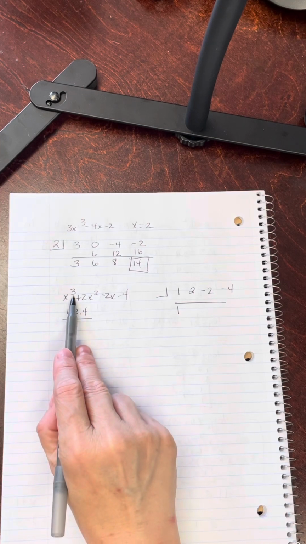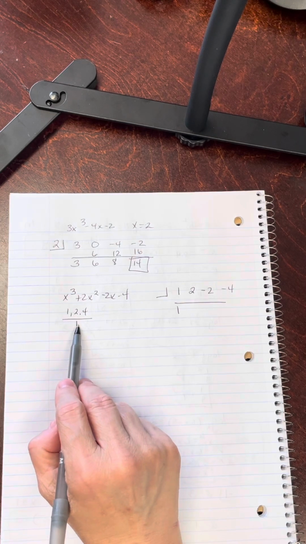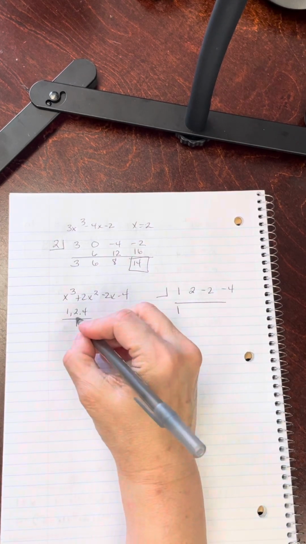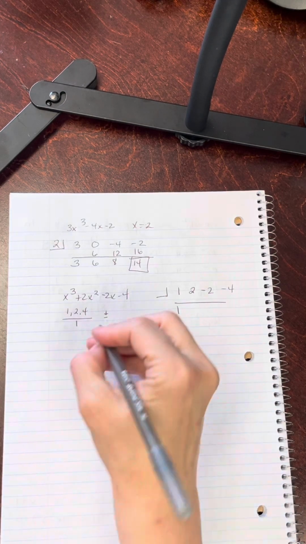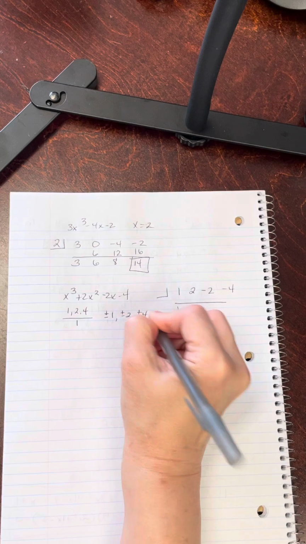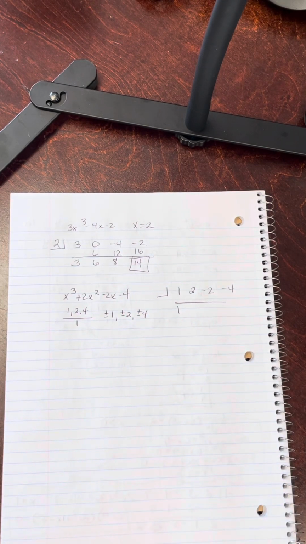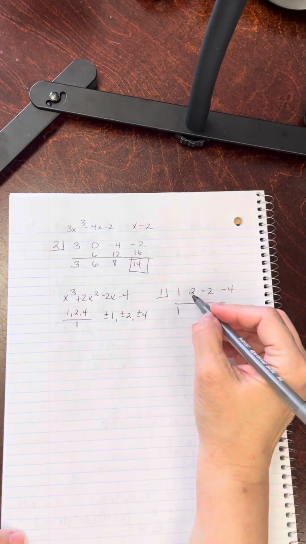At least, and because this exponent is 3, dropping it down by 1 tells me at least 2 of these will work as an answer. So remember that it's positive and negative of each of these combinations. So 1 over 1 is 1, positive and -2, and positive and -4. So I have to pick one of those 6 to start with my synthetic division. They usually do the 1, so let's just do it.